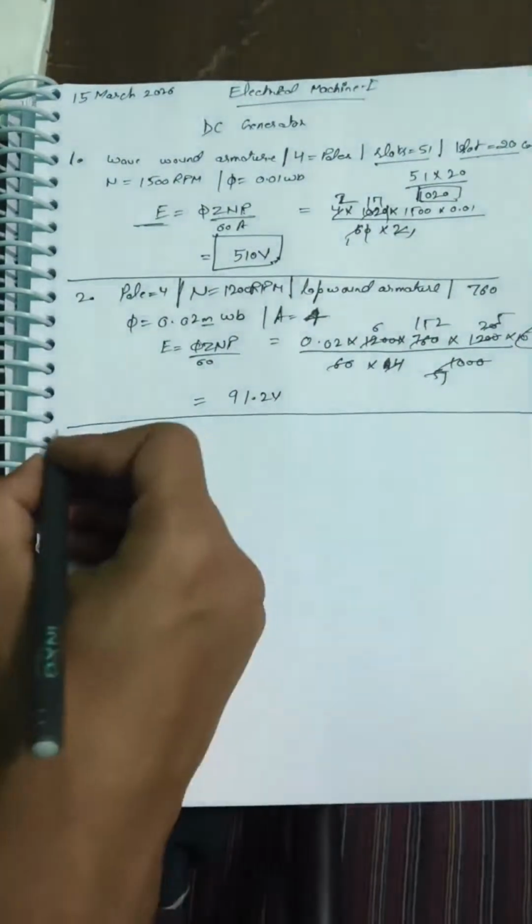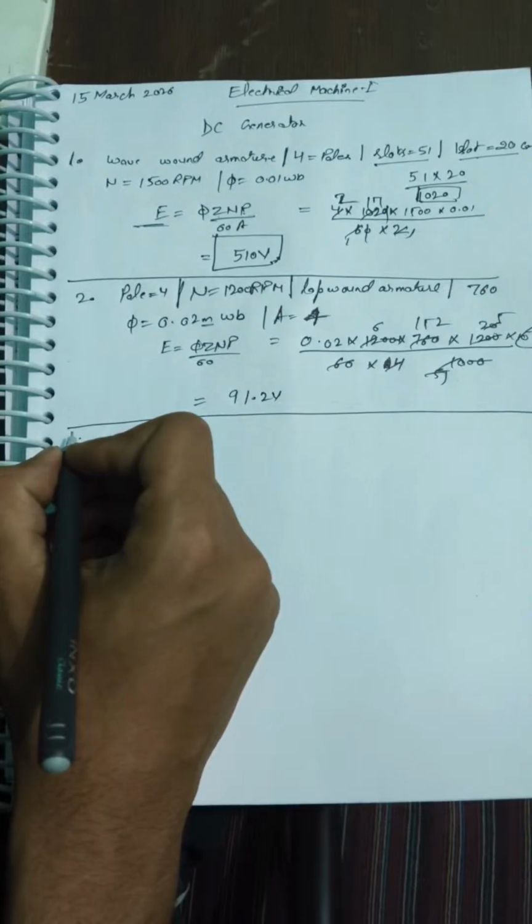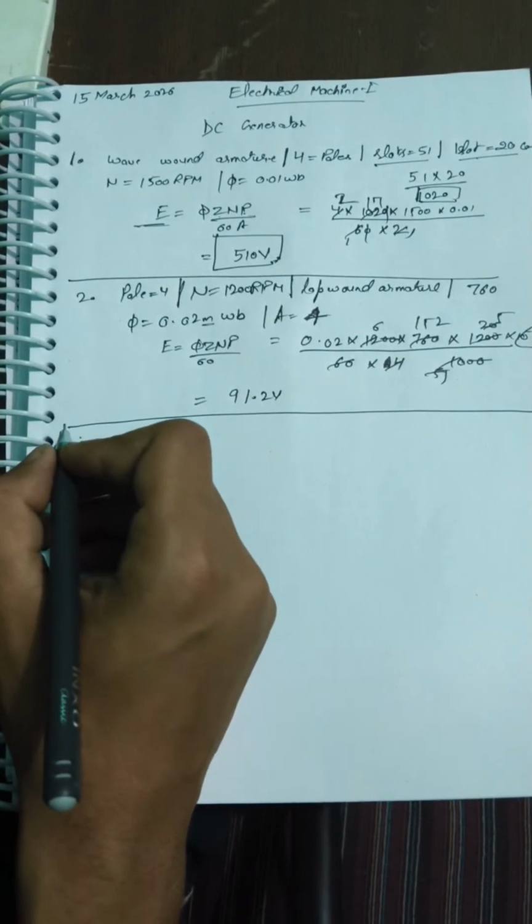This is the EMF generated. Now let's move on to the next topic.